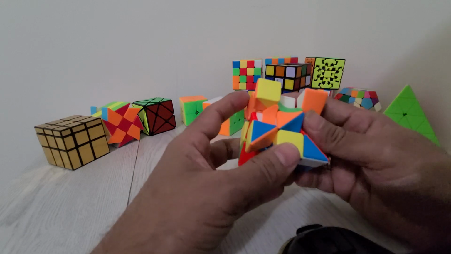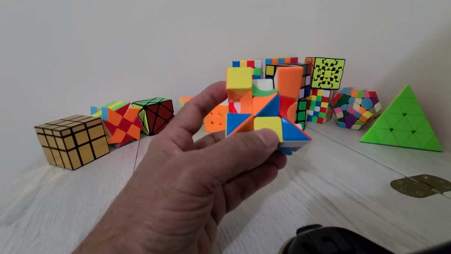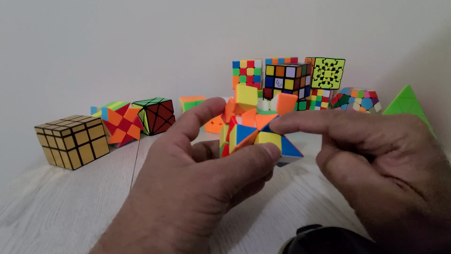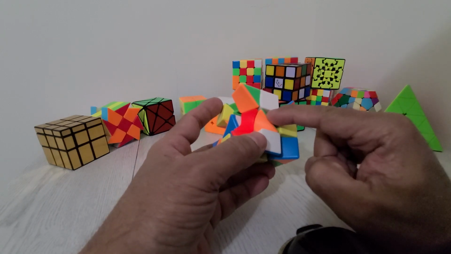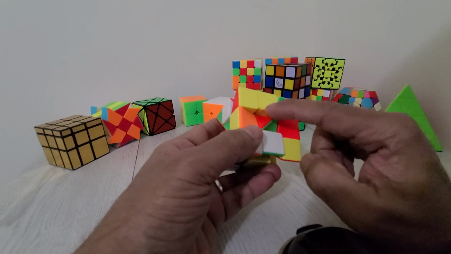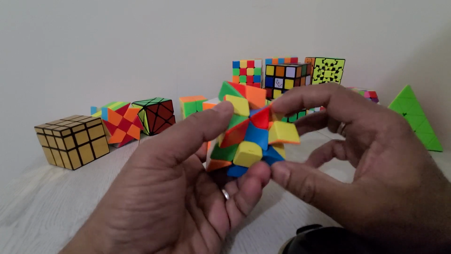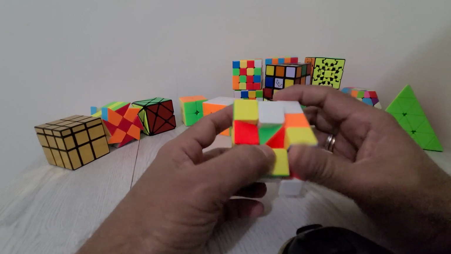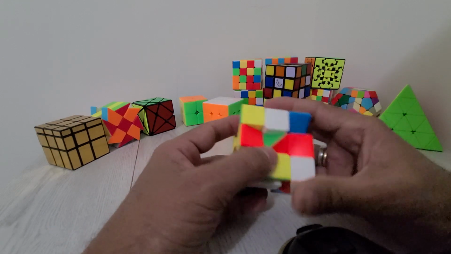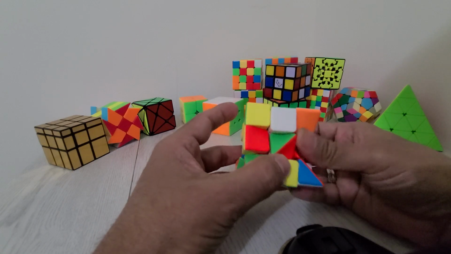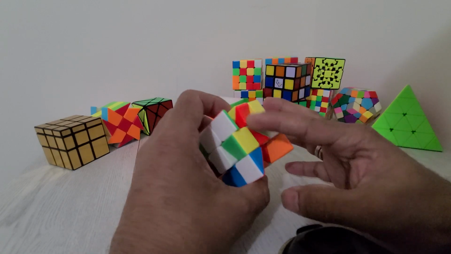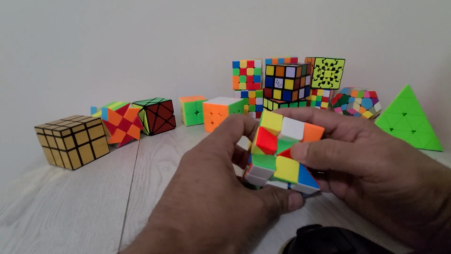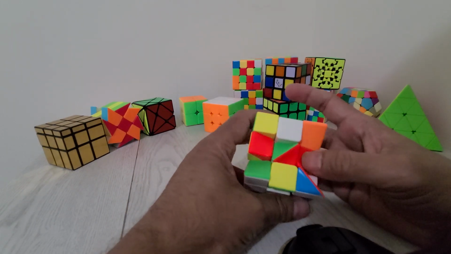But here, for each of the centers there are going to be two colors. For example, in this case it is orange and blue. Here it's orange and green, right? And the same, green and red, and blue and red. So when you scramble this and then look at it, you have no idea which color of these two is going to be the color that will determine this side's full color. So for example, this can either be green or it can be red.